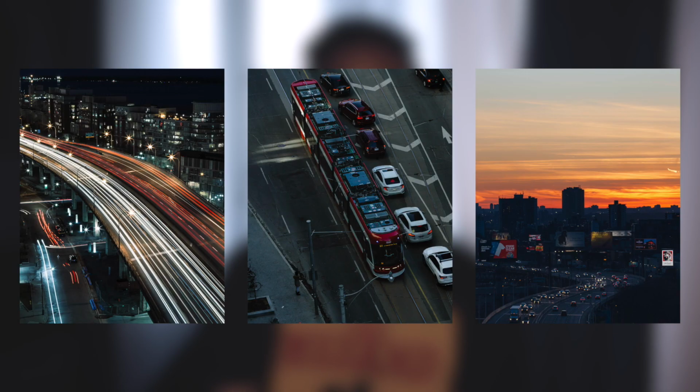Also, these are the final edits. I hope you really like them and let me know which one was your favorite photo. So that wraps up the tutorial. I hope you guys enjoy it. I hope you learned something new now.